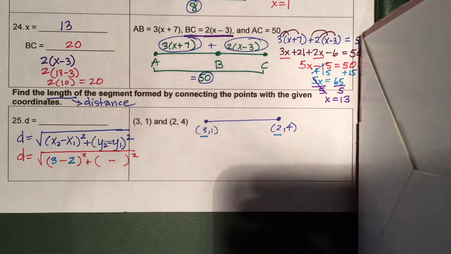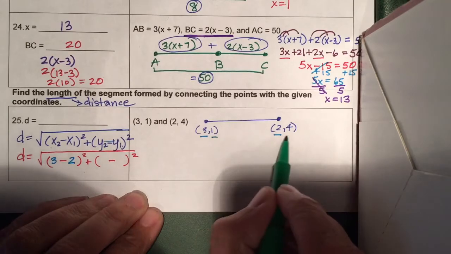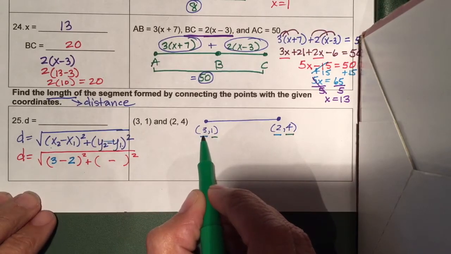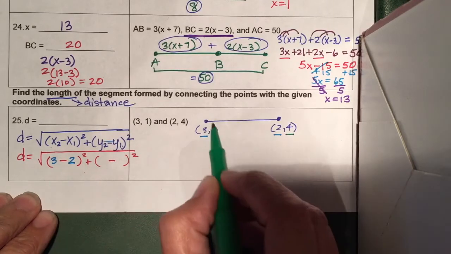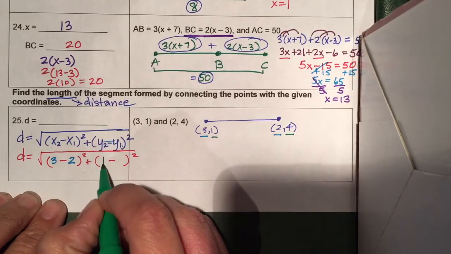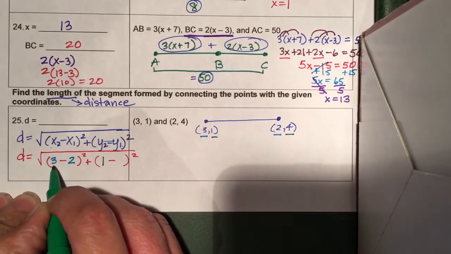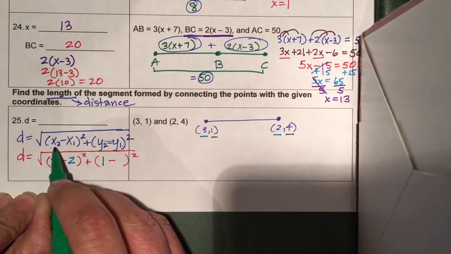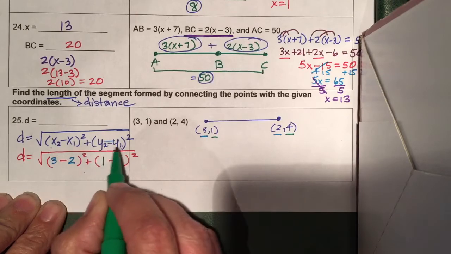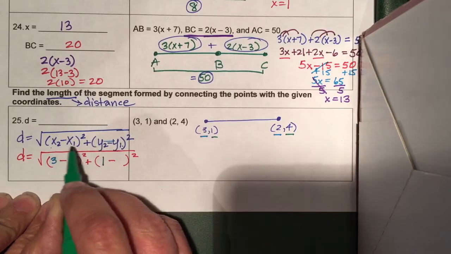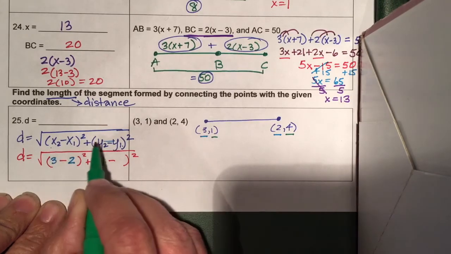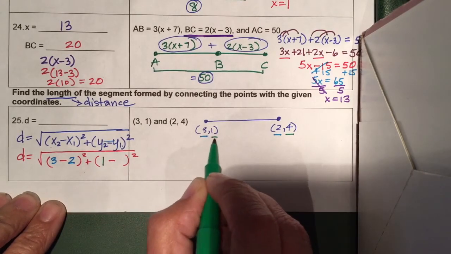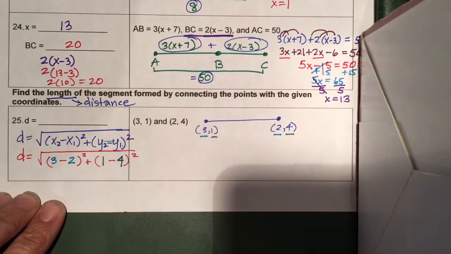So now let's look at our 2 y coordinates. I've got 1 and 4. Now, since I used the 3 first for x, I have to use the 1 first for y. Because if this is x2, 1 has to be y2. That's what those little subscripts, the 2 and 1 and the 2 and 1, are telling you. Those aren't exponents. They're just telling you that this x goes with this y, and this one goes with this y. So I have 1 and I have 4.